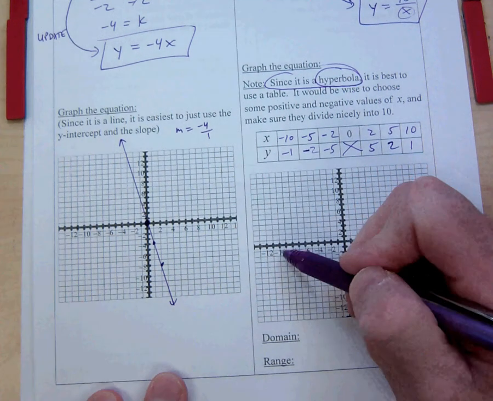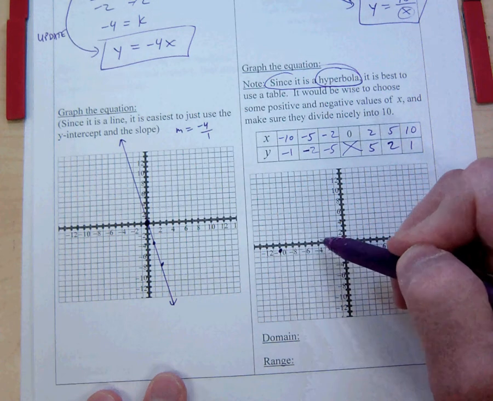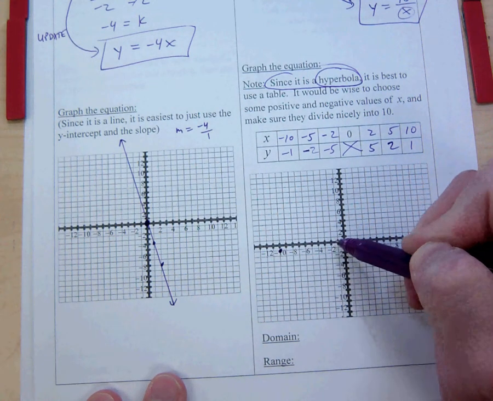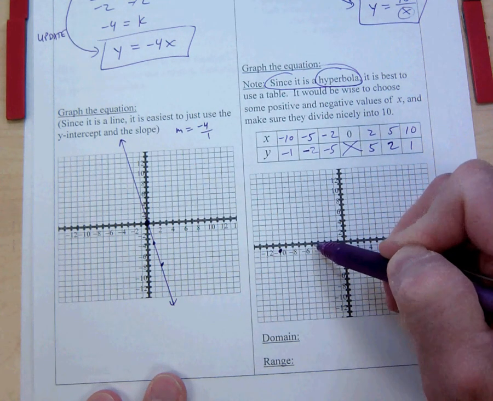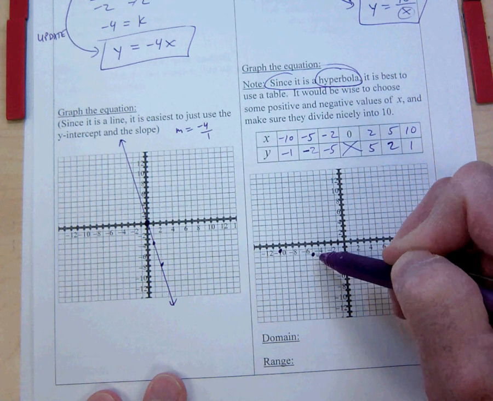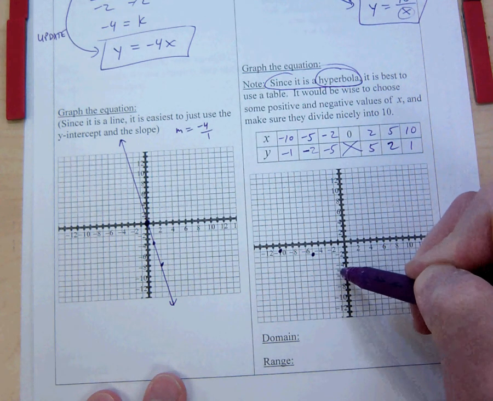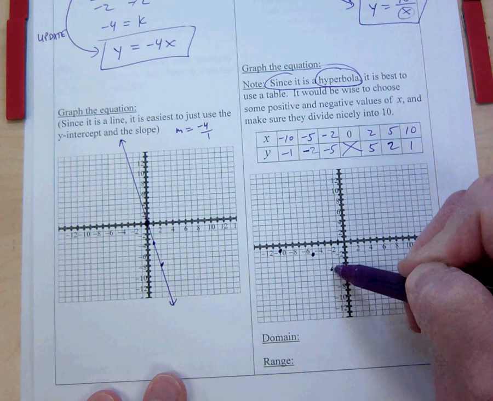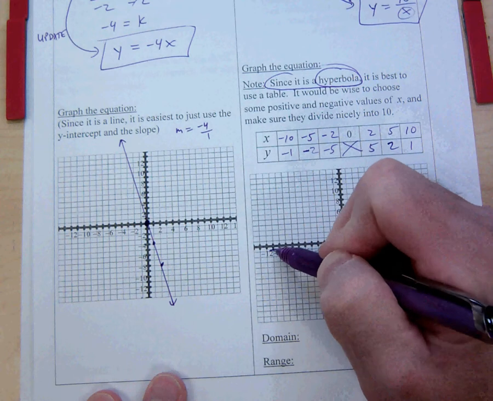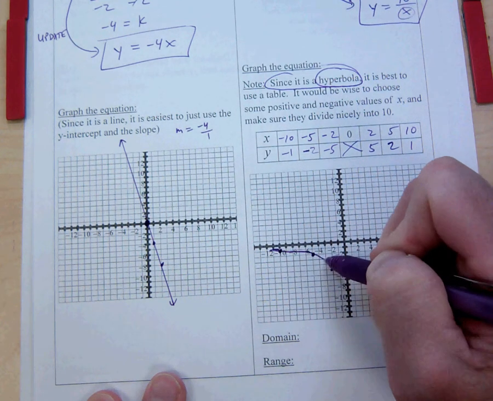Negative 10, negative 1 is here. Negative 5, 1, 2, 3. Negative 2 is here. And negative 2, negative 5 is here. Okay. And so if you connect them, it's going to look like this, okay?